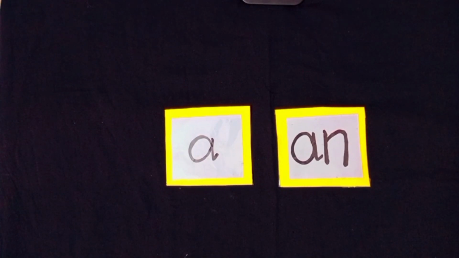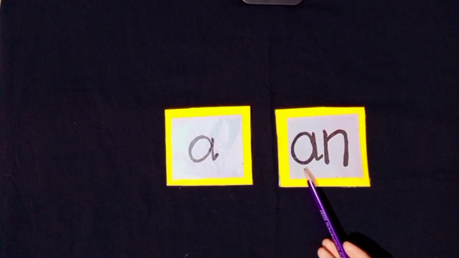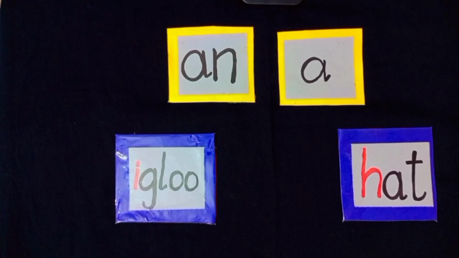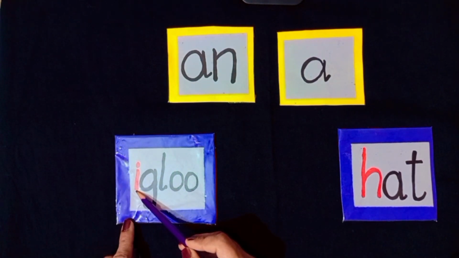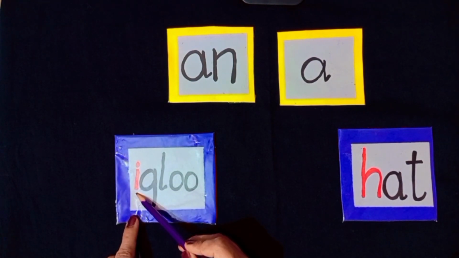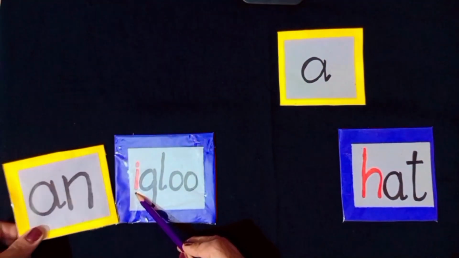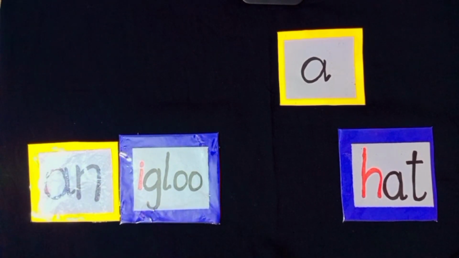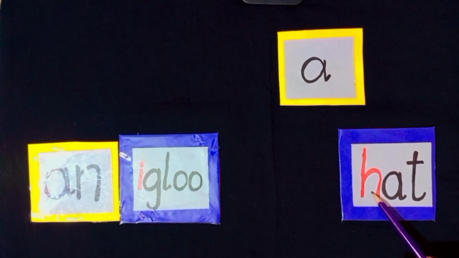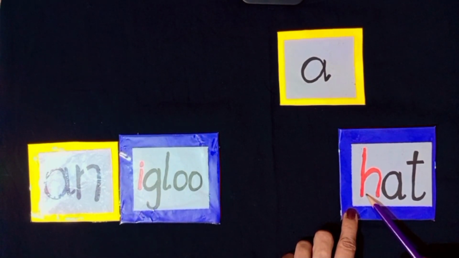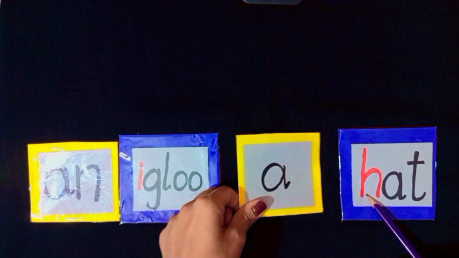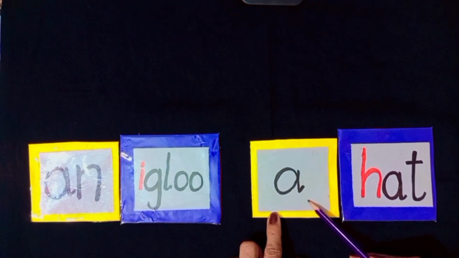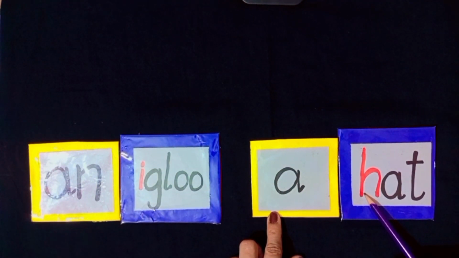Now I will tell you how we use a and an with a word. We will see the first sound of a word. If the first sound of the word is a vowel, then an will come with it because an is the best friend of vowels. And if the first sound of the word is consonant, then a will come with it because a is the best friend of consonant.